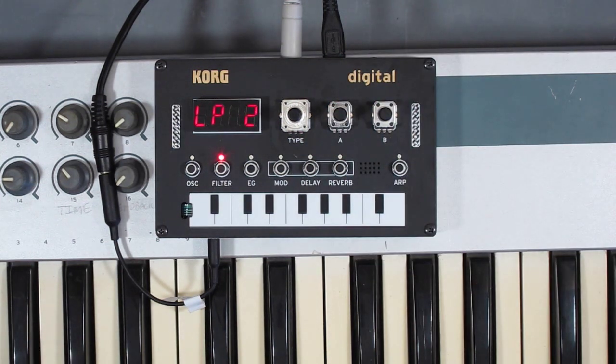That can make for some really interesting complex pad type sounds, although it's a monophonic synth, so it's not really a pad. But yeah, you can do some really interesting things with the Waves oscillator.